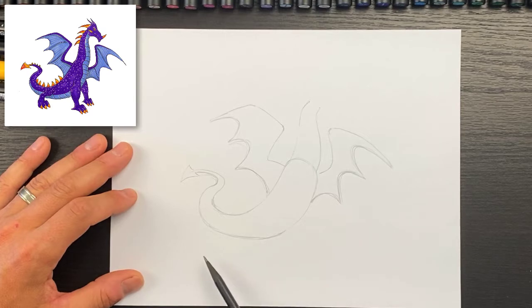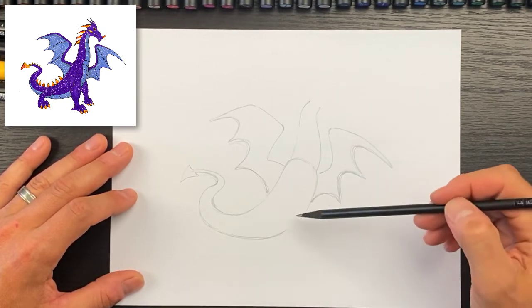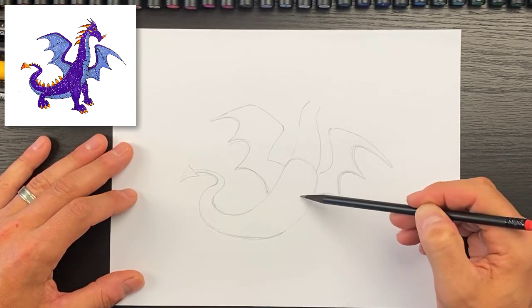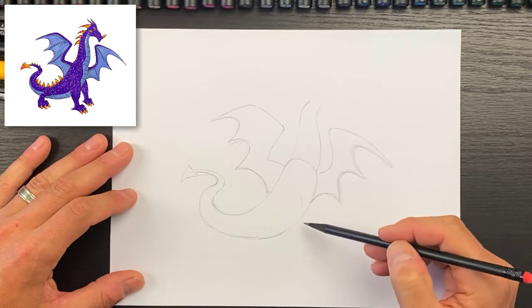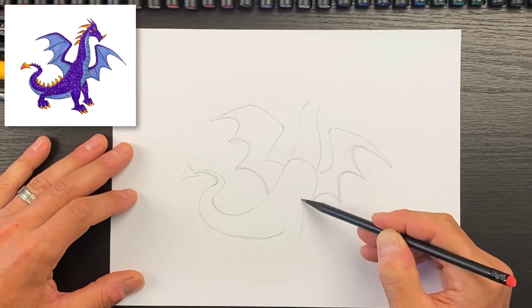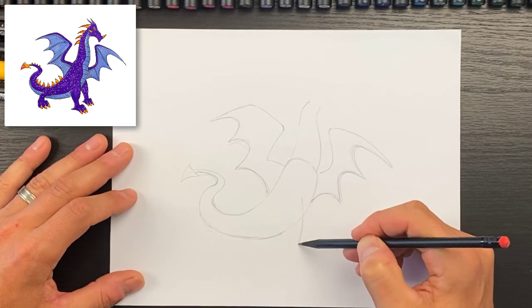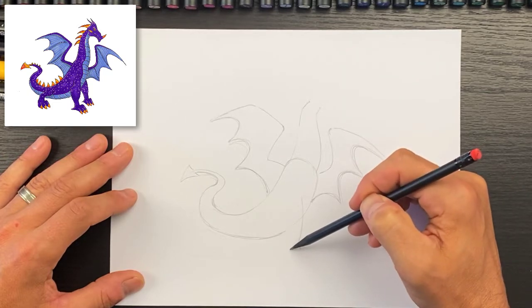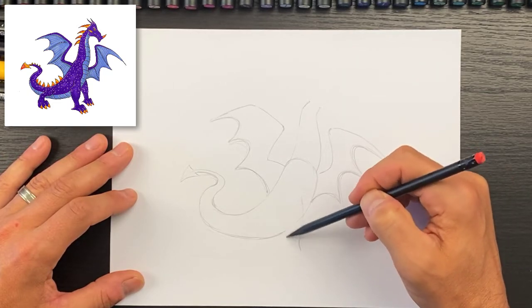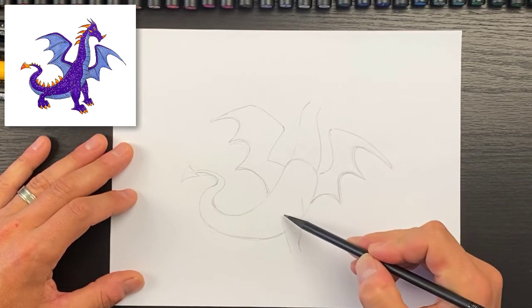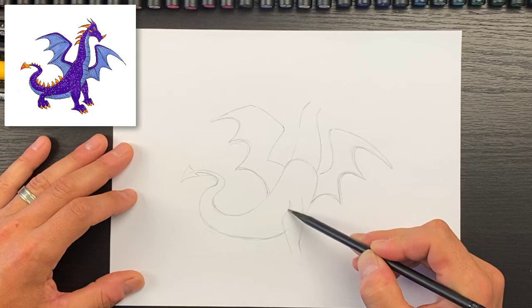Now let's draw the two front legs here. I'll draw an imaginary ground line here. And then from the front leg, I'm going to start inwards right about here. And then this will curve like this. Okay, and then it'll be flat. And then this will come back in this direction, and then it'll curve up like this.